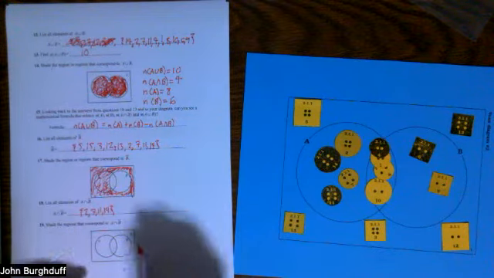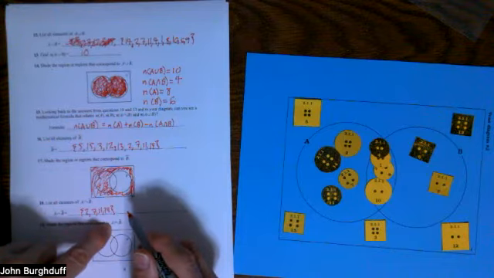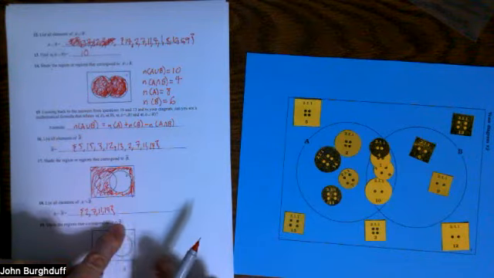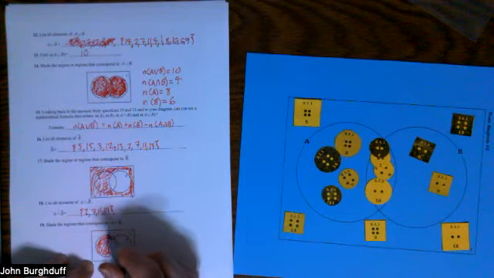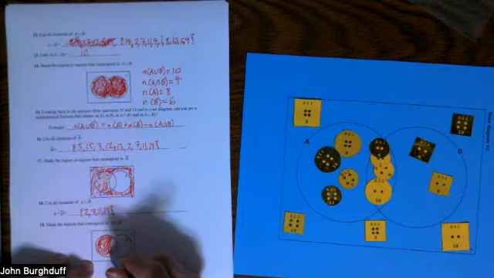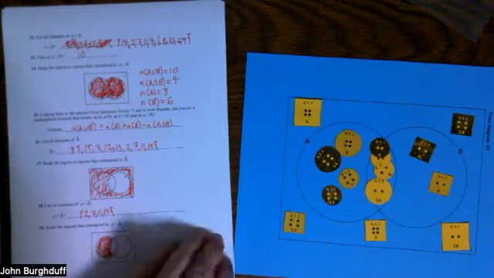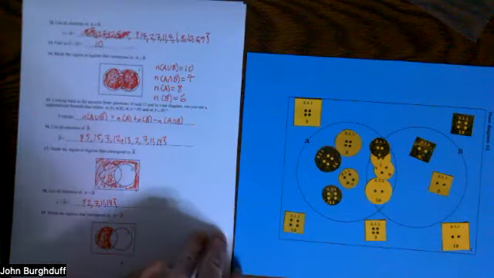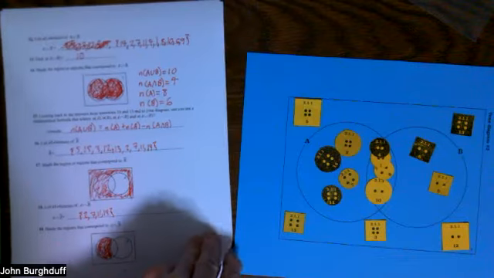Where do they live? Well, in A intersection outside of B, that's this area right here. The intersection of A with the complement of B. And we are slowly exploring the idea of creating Venn diagrams, which is really awesome.